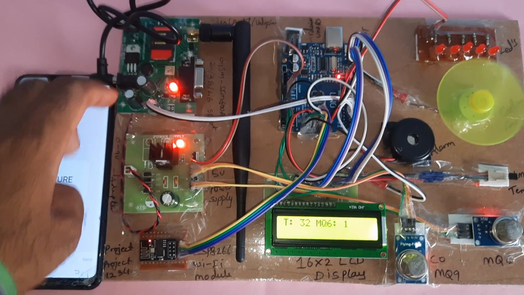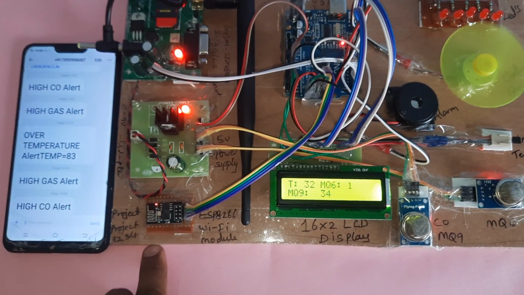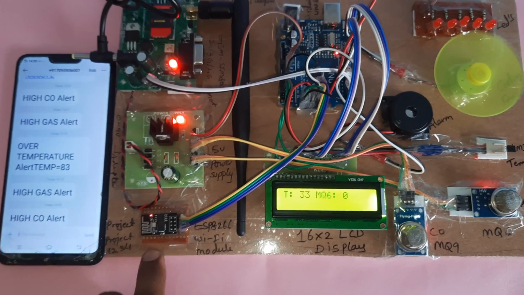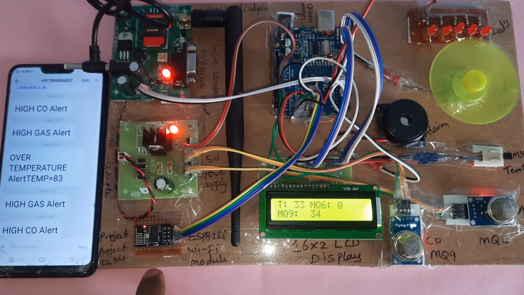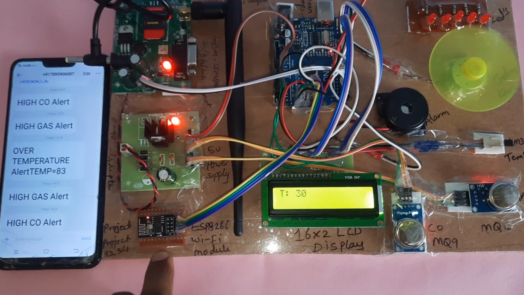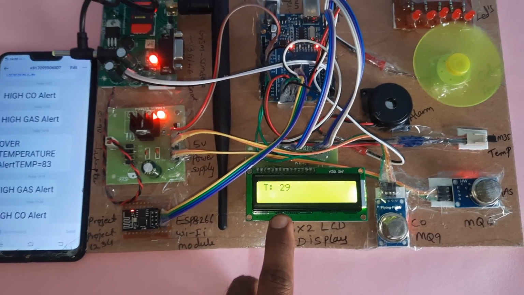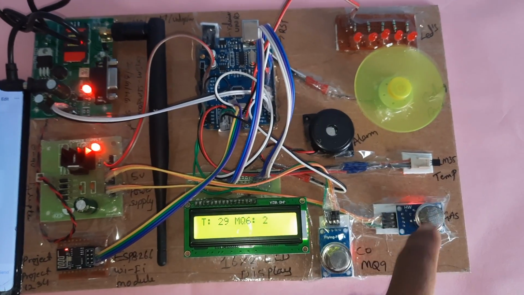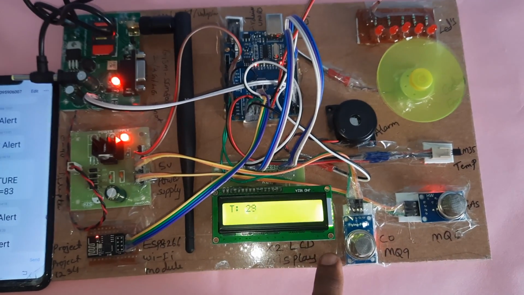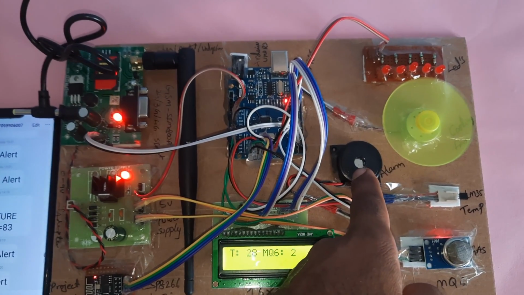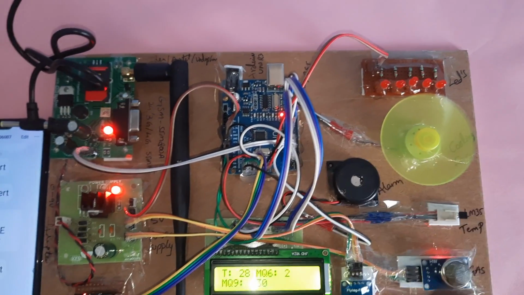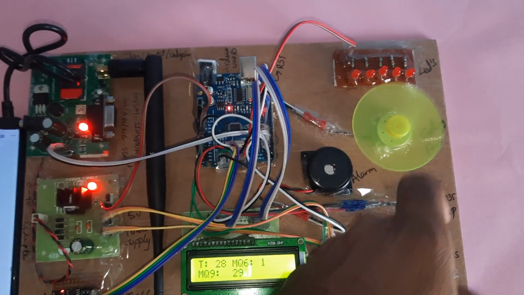GSM module, power supply board, ESP8266 Wi-Fi module. We are sending the data to the hotspot internet, using mobile internet. IoT module, 16 cross 2 LCD display, LM35 temperature sensor, MQ6 gas sensor, MQ9 carbon monoxide sensor, alarm, and LEDs. So MQ9 to LED, MQ6 to alarm, LM35 to DC motor.